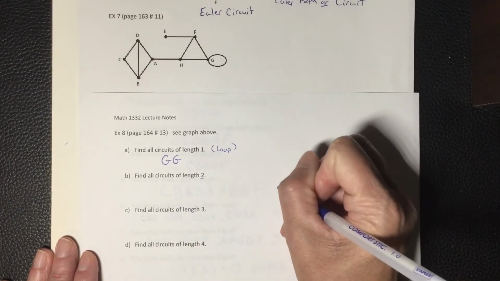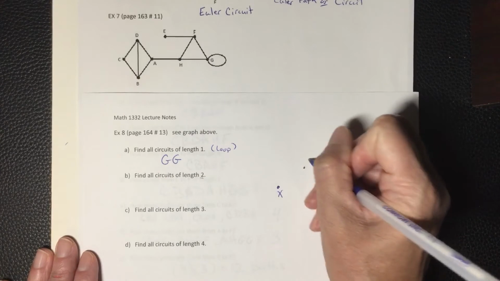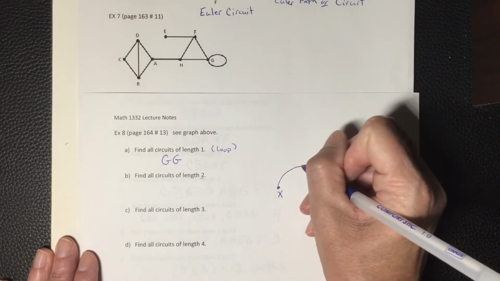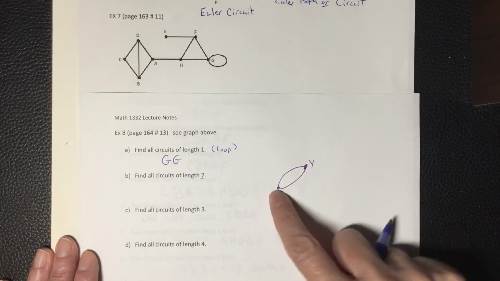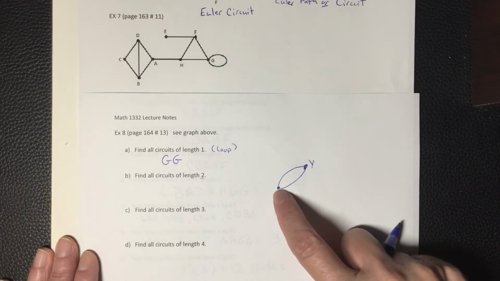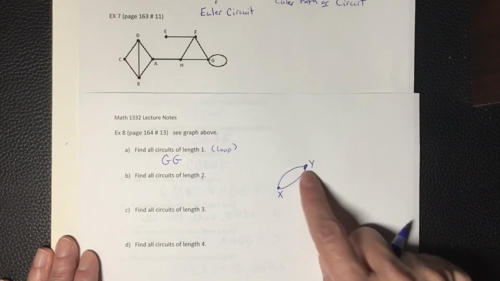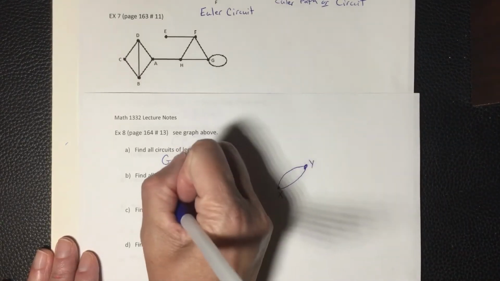What you're really looking for with length 2 is something with multiple edges like this. I didn't draw that very well. That would be a circuit of length 2. I would go from X up to Y on the top one and back on the bottom one. I don't see anything like that on this graph, so this is going to be none.